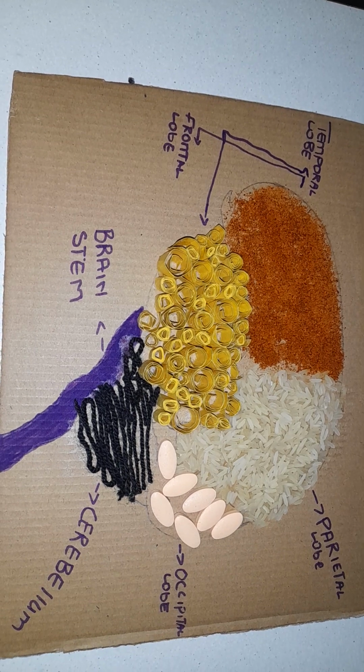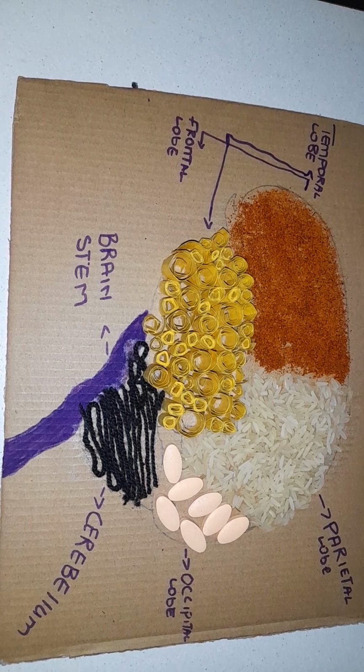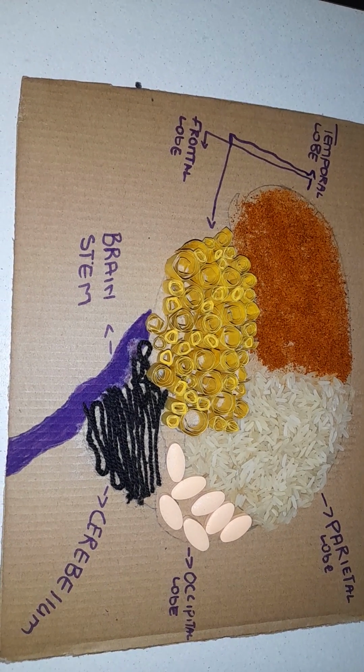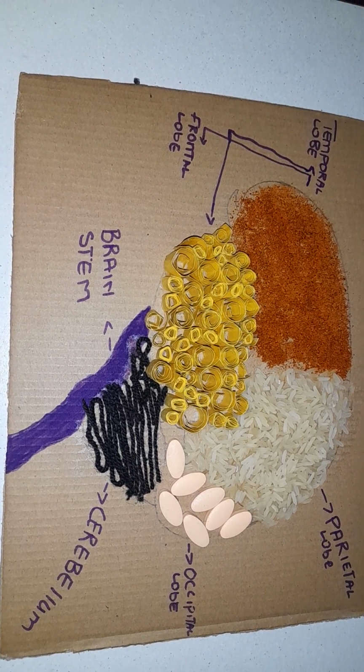Then the last one is the cerebellum. This part is smaller and it is at the back part of the brain. This part is mainly responsible for motor control.